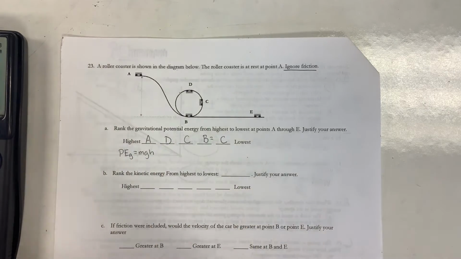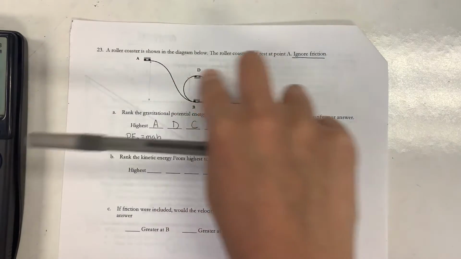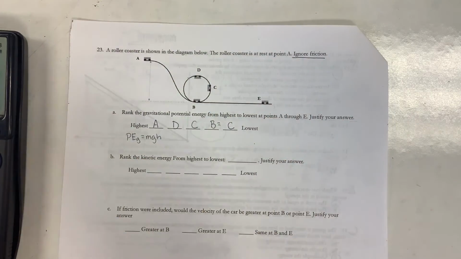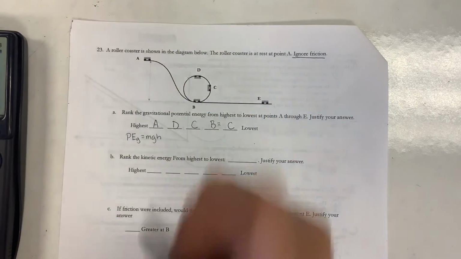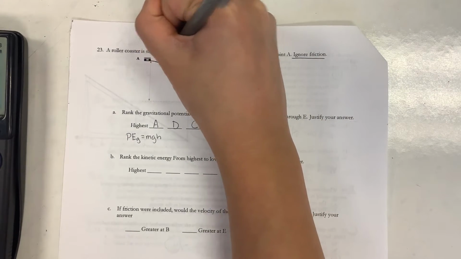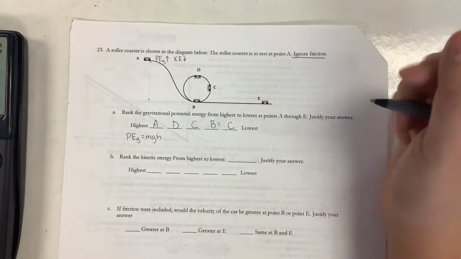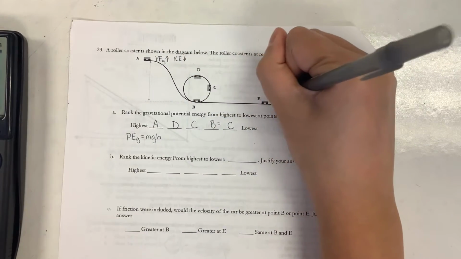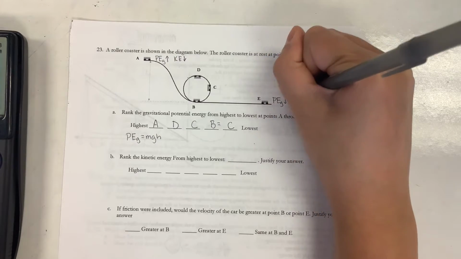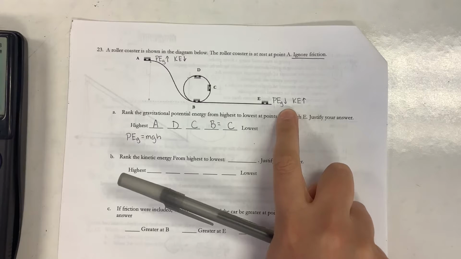But conservation of energy means that if our roller coaster is moving about here, and it all starts with the same energy, if A has large potential energy, it must have small kinetic energy. If E has low potential energy, it must have large kinetic energy. That's not precisely, but close to an inverse relationship.